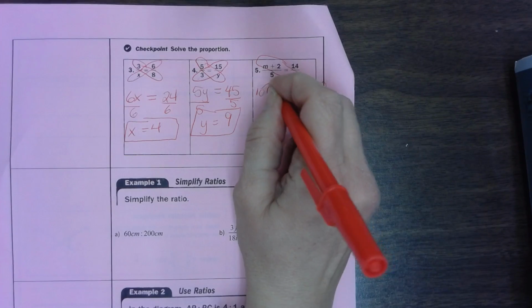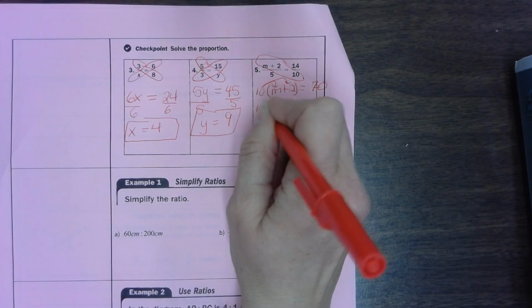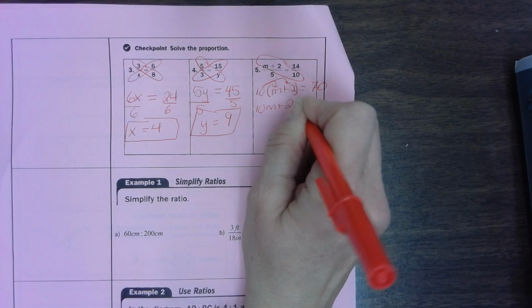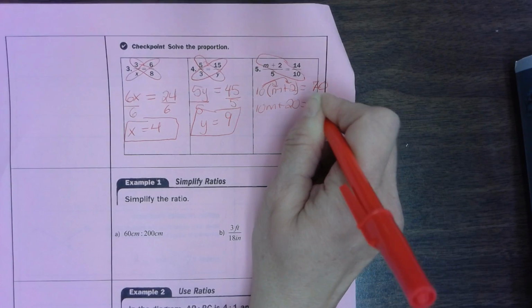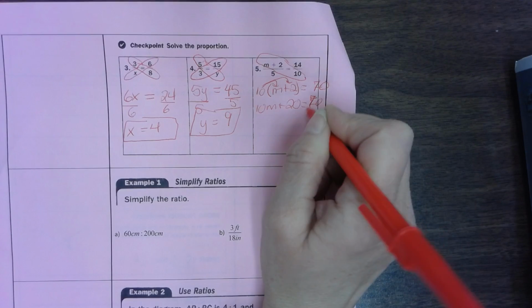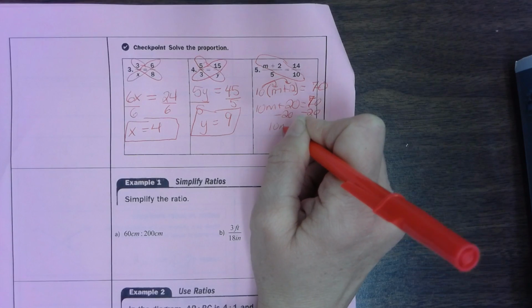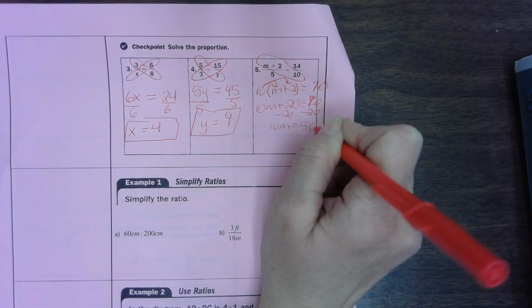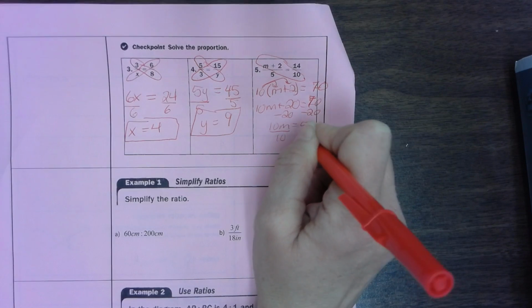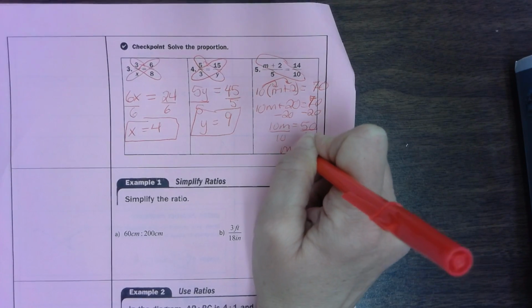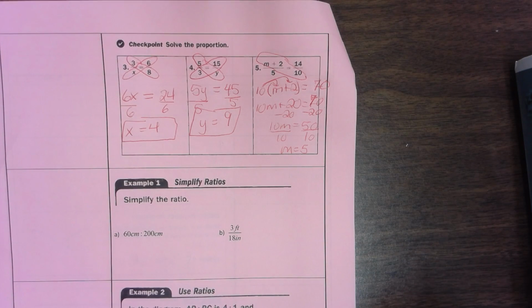All right, we distribute. 10m plus 20 equals 70. Oh, excuse my 7 there. Subtract 20. 10m equals 50. Divide by 10. M equals 5.